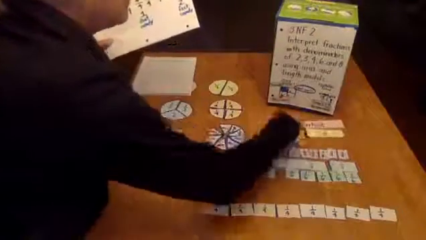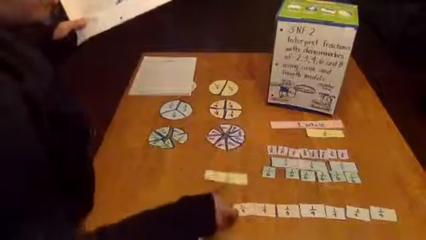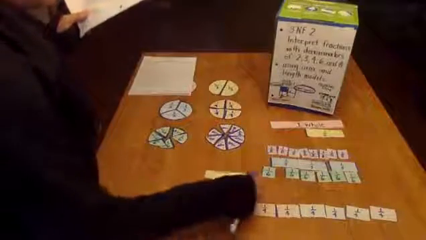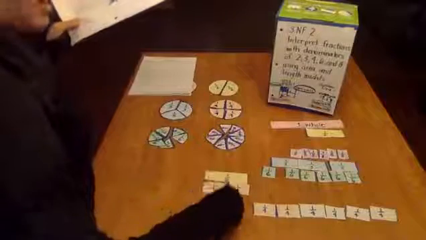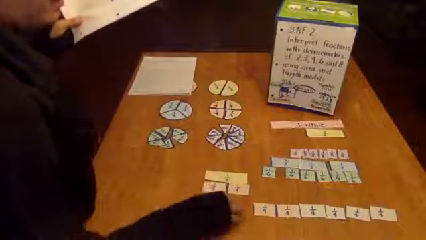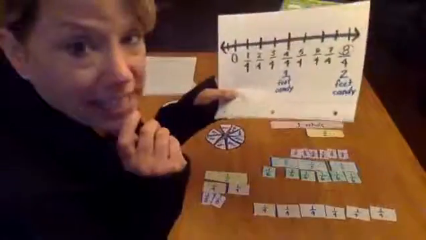I took my whole and I partitioned it in half. I partitioned each half into fourths, and then I can partition each fourth into eighths. That's right. That means they have the same area. So I know I can do that by using my related fractions.